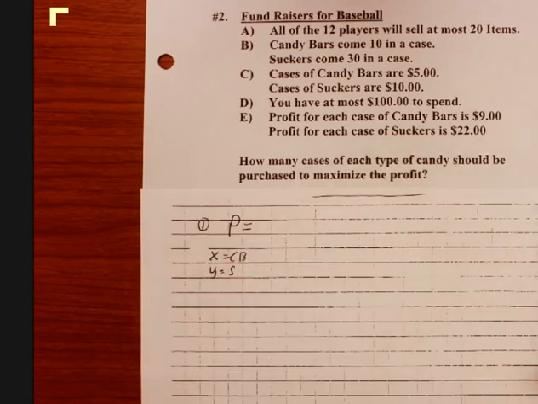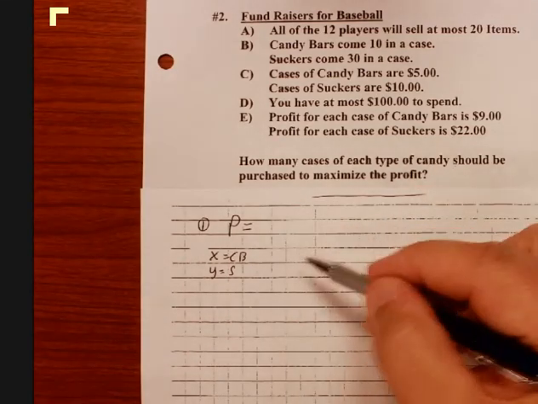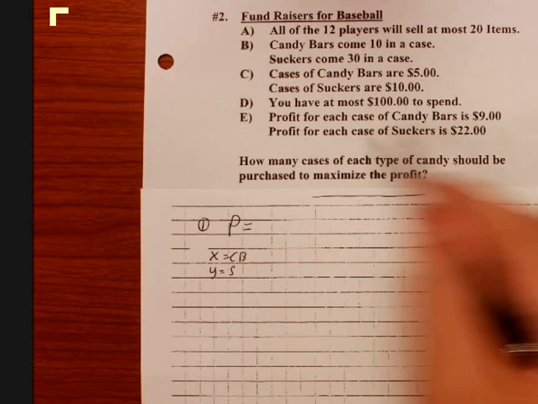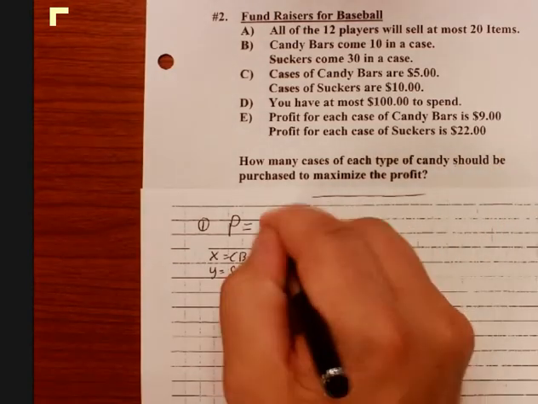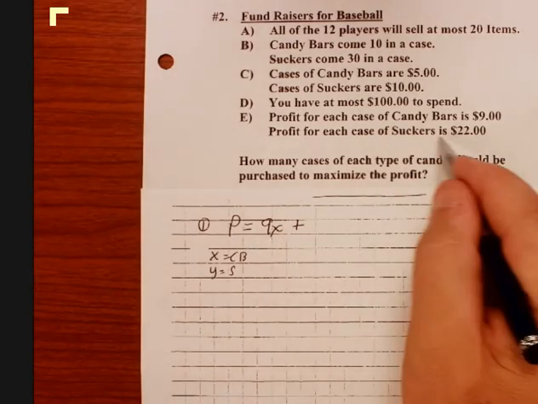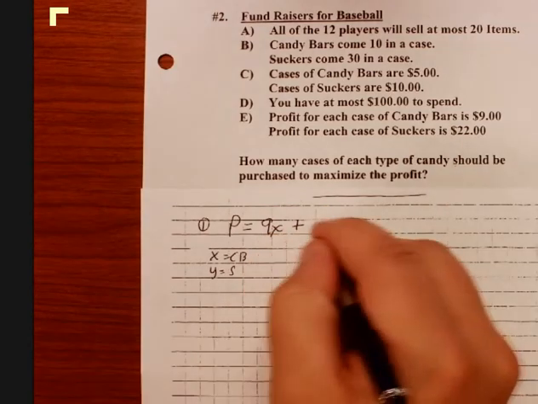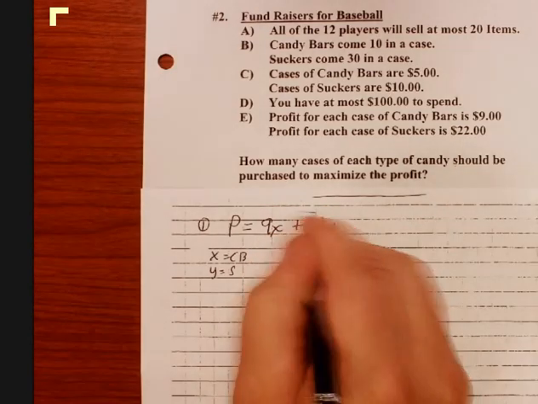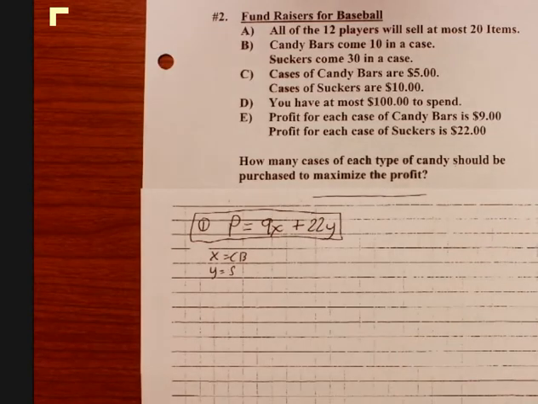And so if I buy and sell a case of the candy bars, profit is $9 for each case. So it's $9 for each case of the candy bars, plus each case of the suckers that I sell gives me a profit of $22. So it's going to be $22 for each case of the suckers. And this is my objective function. That's what I would do first. Get your objective, try to figure out what it is that you're trying to do, and write your objective function.